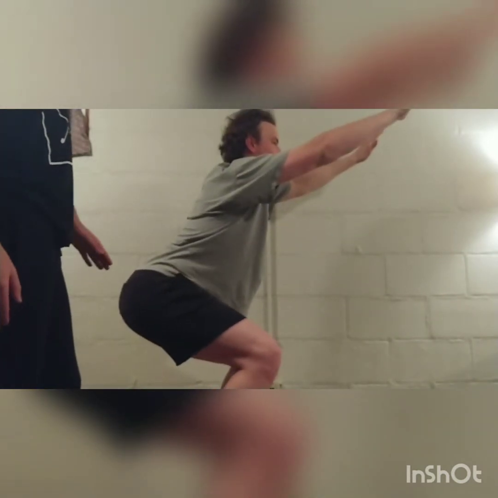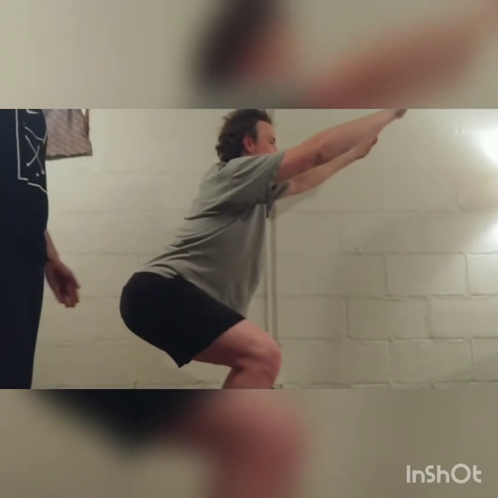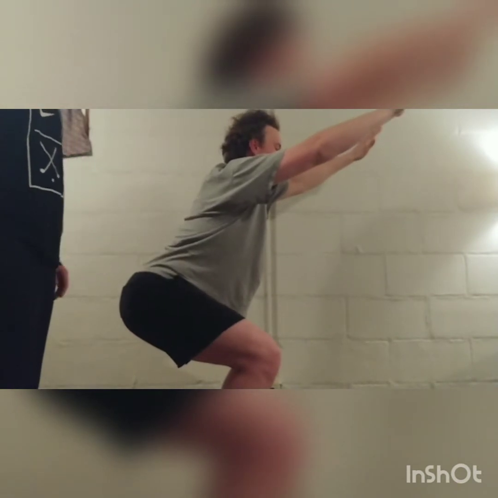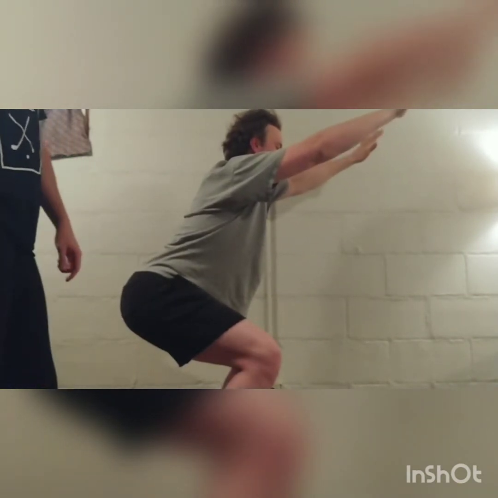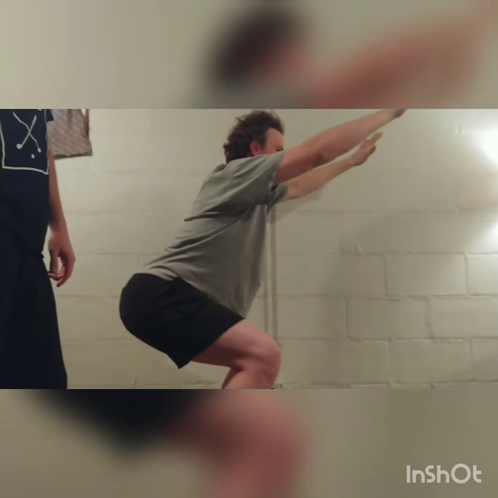All right, next for the static postural assessment, I'm going to have our client get into a squatted position. As you can see in the squatted position, he has the low back arches, which leads me to believe that the lower cross syndrome is there.